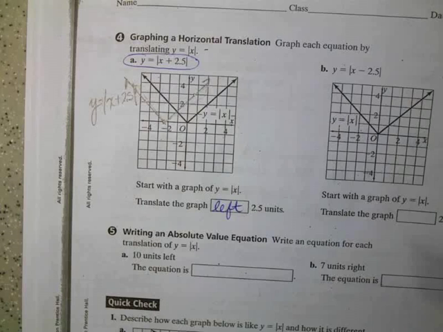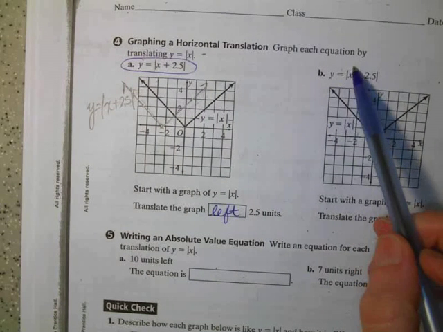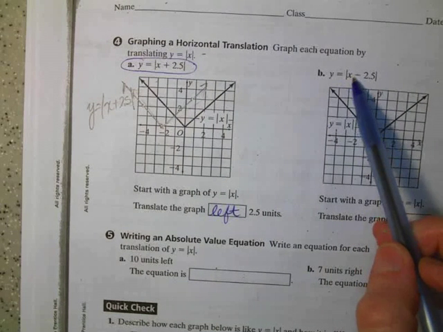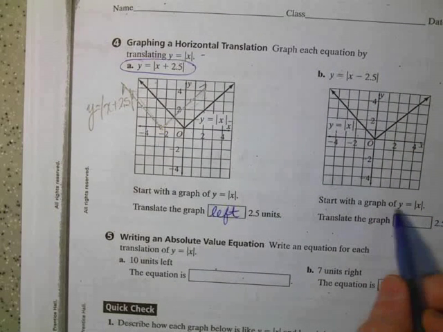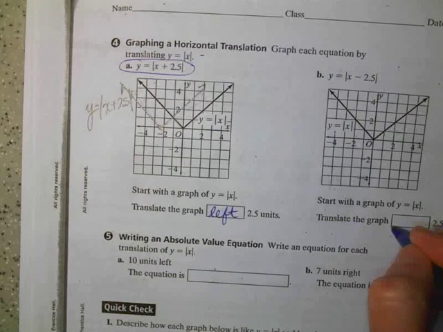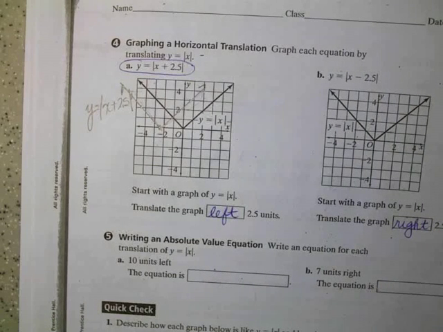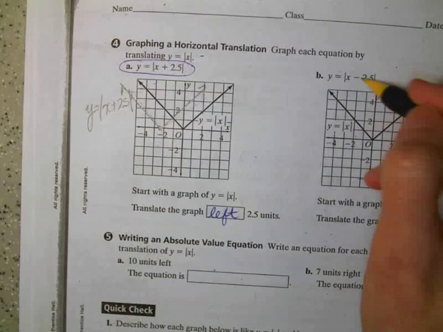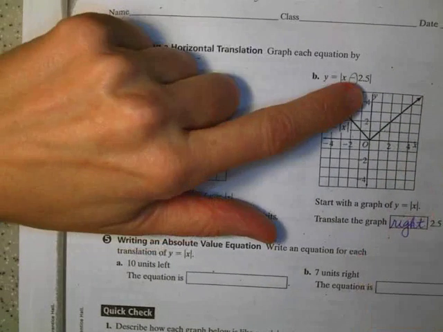Okay. Now, here we're going to, once again, translate this to y equals the absolute value of the quantity x minus 2.5. So we're going to start with the graph of y equals the absolute value of x and translate it right 2.5 units. Okay, so you're basically moving in the opposite direction of what your sign would tell you.